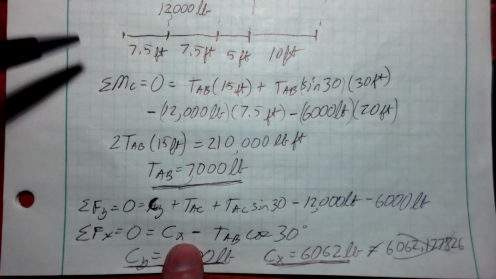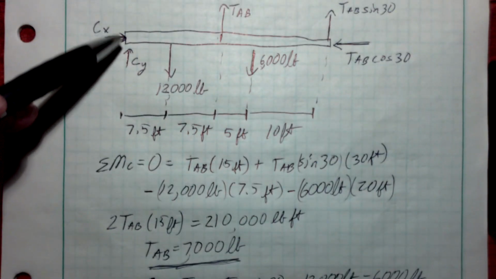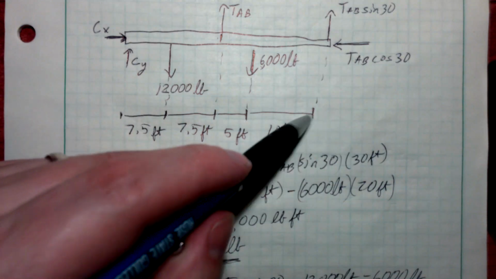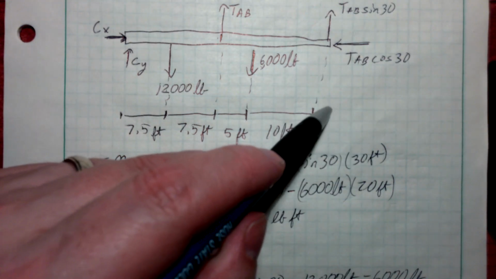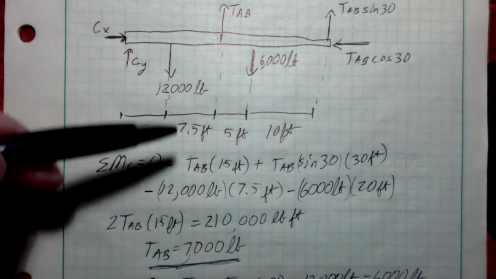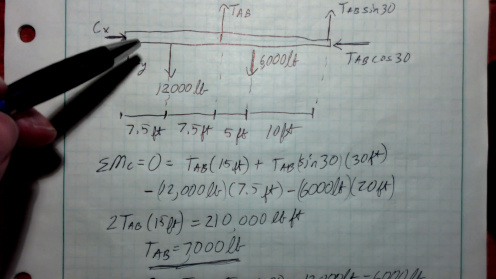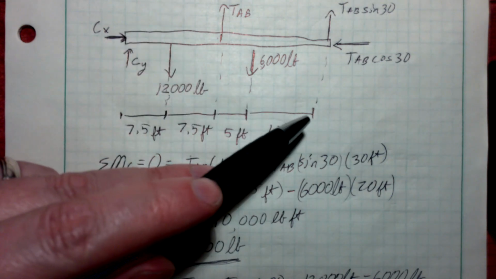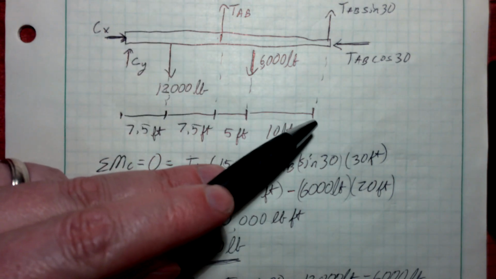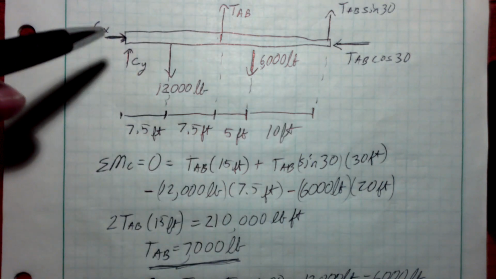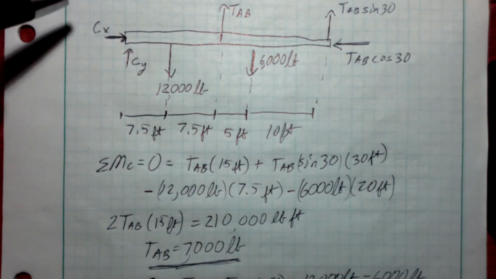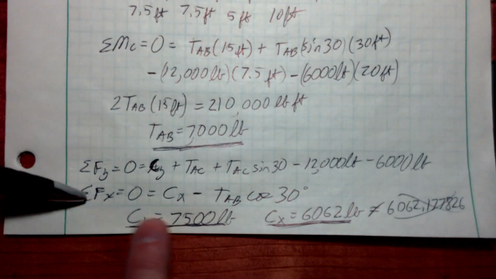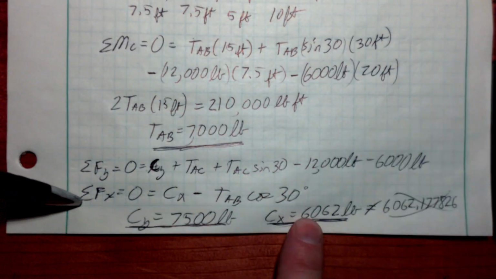In the X direction, about the only way I'm going to get to the C_X, because it does pass through all points along here, unless you want to take sum of moments about some arbitrary point out here that C_X would cause a moment about, but then that just gets kind of silly. You could, there's nothing wrong with that. Just apply all moments taken to some point. It doesn't even have to be on the body. It still has to sum to be 0. But that just seemed silly, right? Sum of forces in the X direction, just 2 terms, solve it.